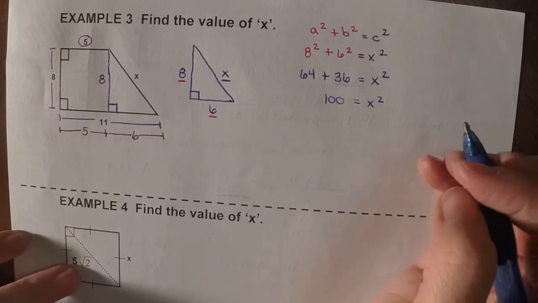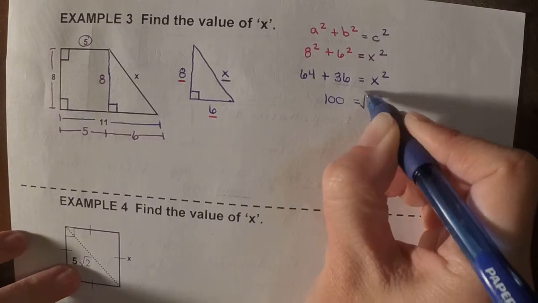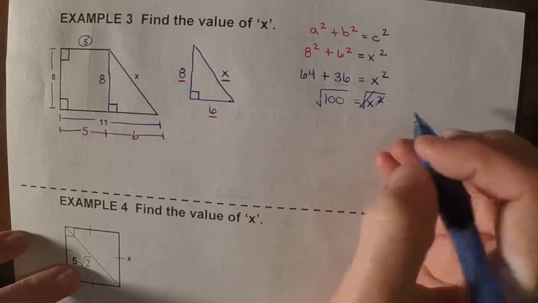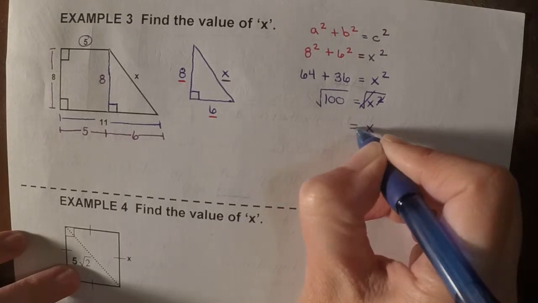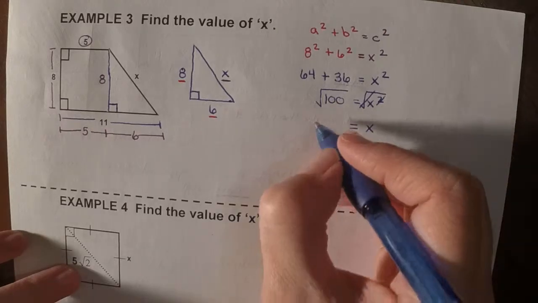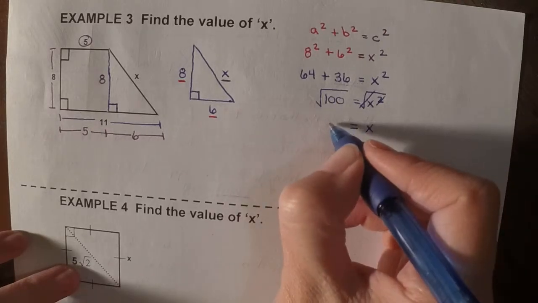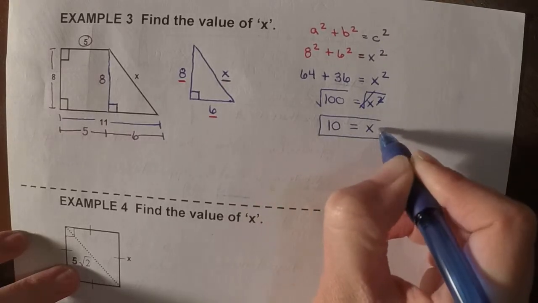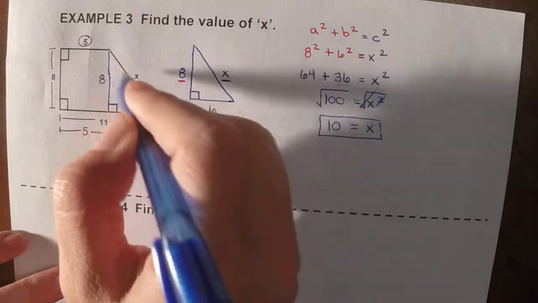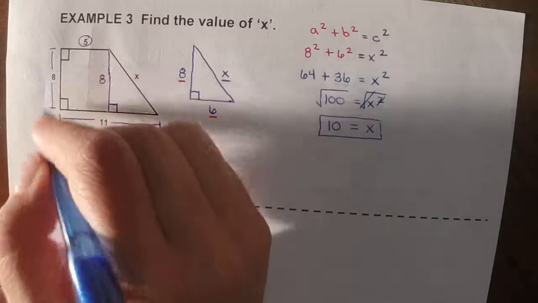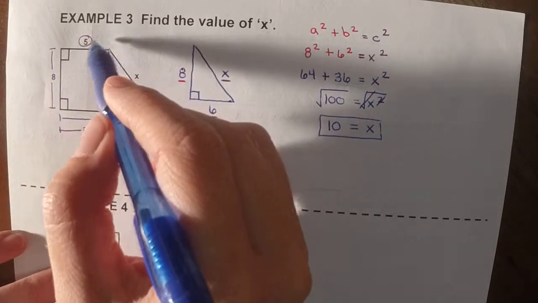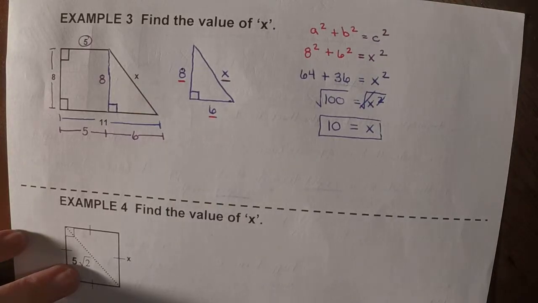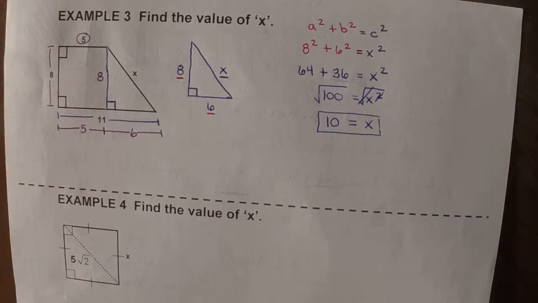Again, I'm trying to get x by itself, so to get rid of a squared, I take the square root on both sides. So then the square root cancels with the square, leaving me with just x. And then if we put this in our calculator, we get plus or minus 10. Well, if you put it in the calculator, it's just going to tell you 10. So then the x in this problem would be 10. So then they might ask you to find the perimeter of the trapezoid or something like that, and I could do 5 plus 8 plus 11 plus 10, or whatever they ask me for. Good. So now let's try number 4.